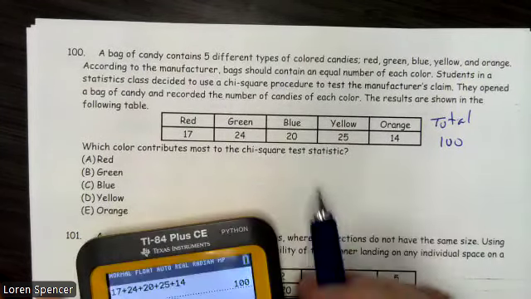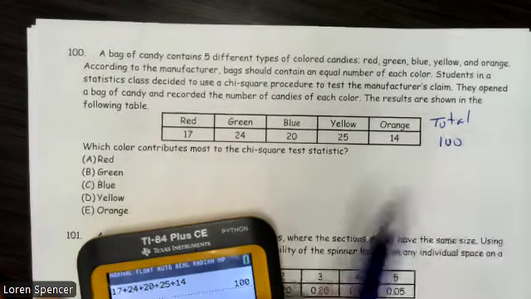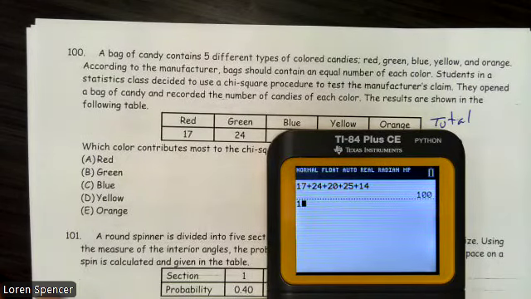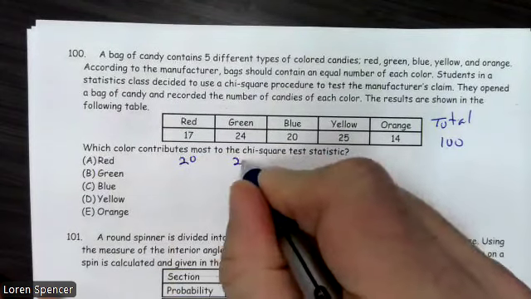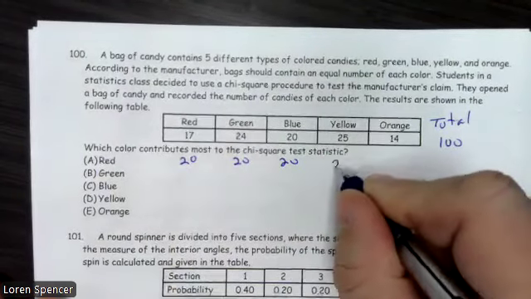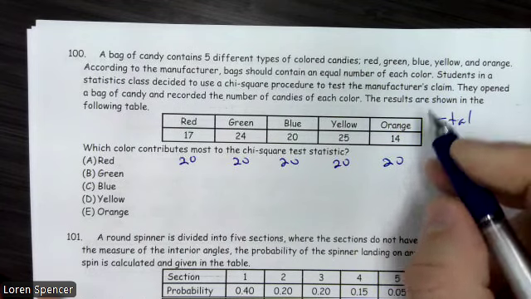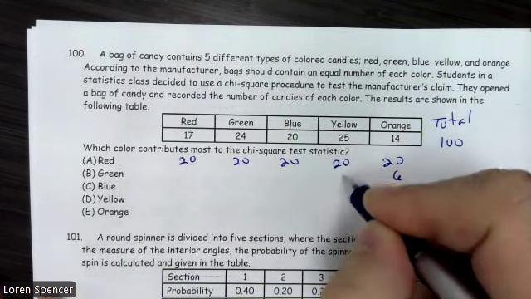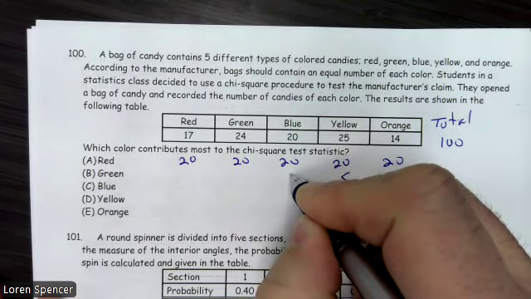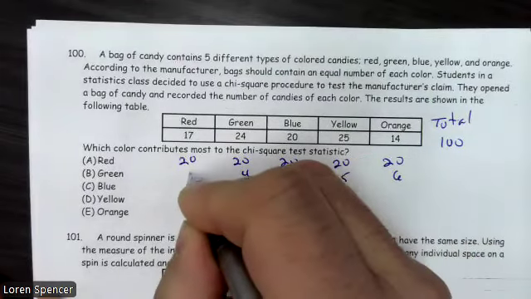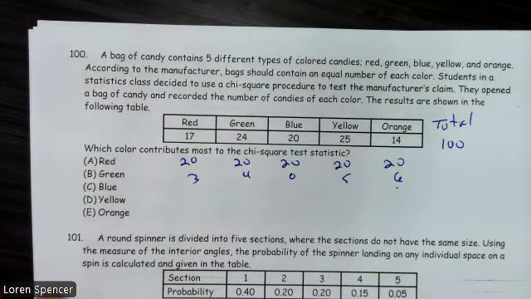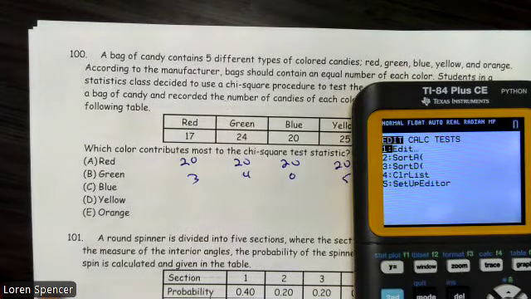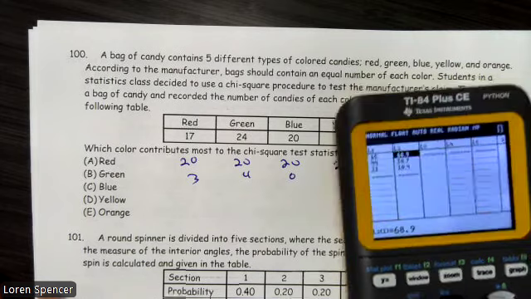I wasn't sure how many there were. And they said, hey, which color contributes the most? Well, if I have 5 of them, 100 divided by 5 means I should have 20% for each one of these. The one that contributes the most is the one that's farthest away. This is 6 away. This is 5 away. This is 0 away. This is 4 away. This is 3 away. So orange is going to have the greatest contribution. But I also want to show you on the calculator how you can know.